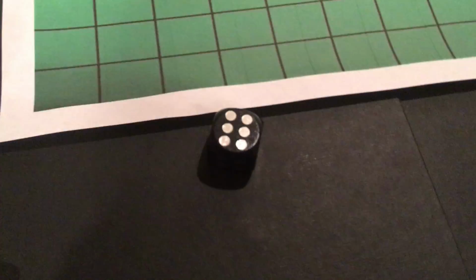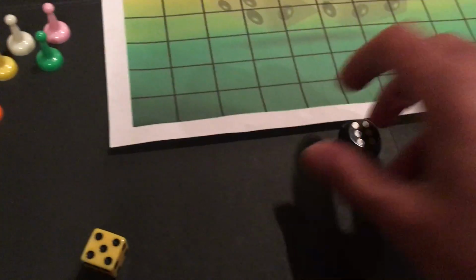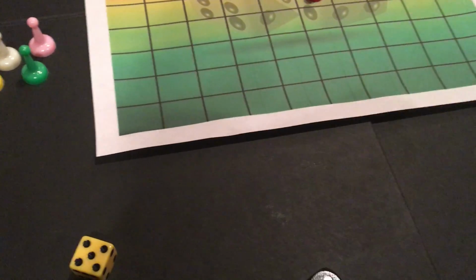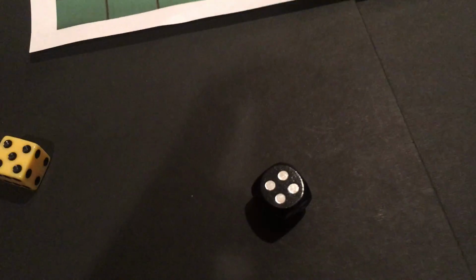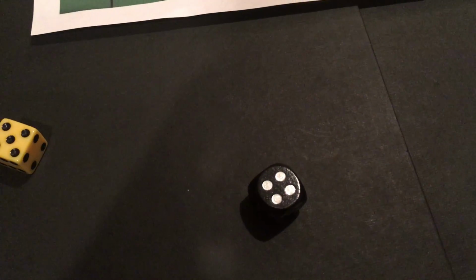Now, I will confirm right now to you, Professor Randon, that this black dice is in fact biased to 6, and I will prove it to you. 6. Oh, 4. Well, actually, the truth is, it will not land on 6 100% of the time, but most likely it will. So let's continue.